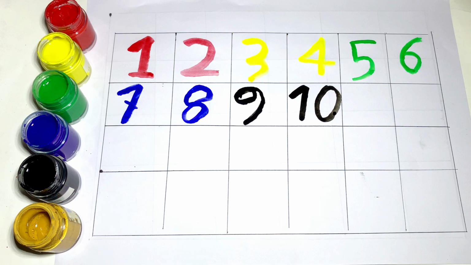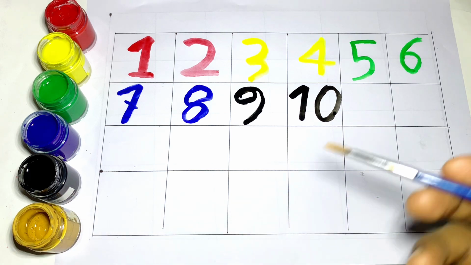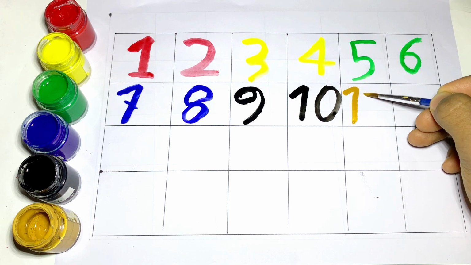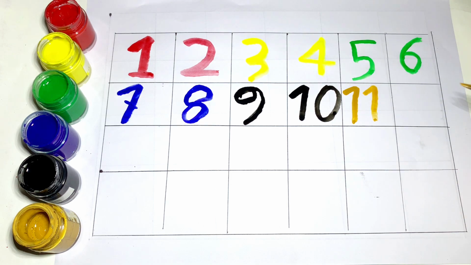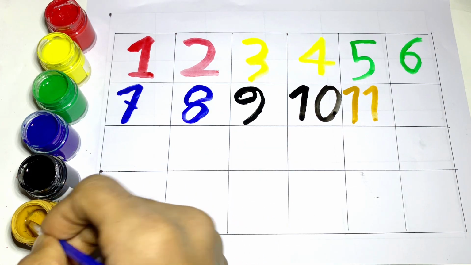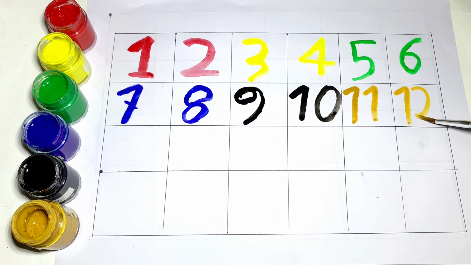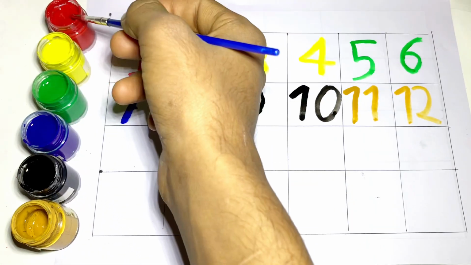Kids, now draw 11. The numbers of 11, and use yellow ochre color. The numbers of 11. Kids, now draw 12. The numbers of 12, and again use yellow ochre color. Kids, now draw 13. The numbers of 13, and use red color.